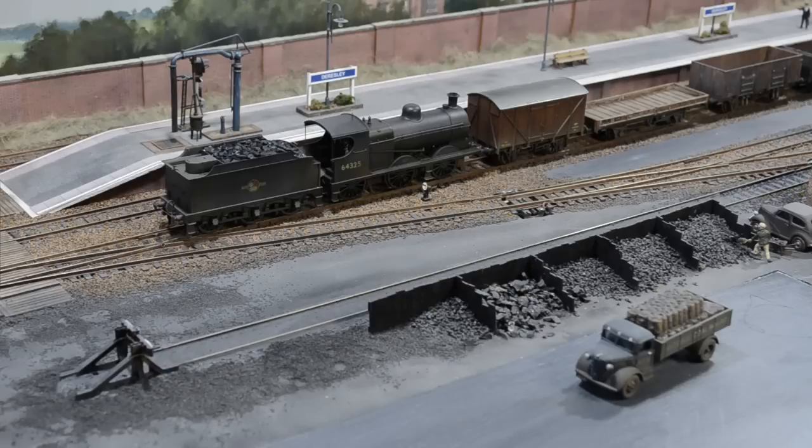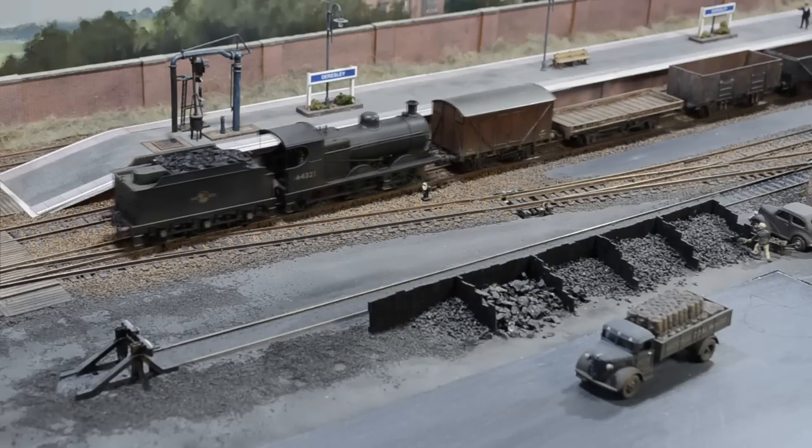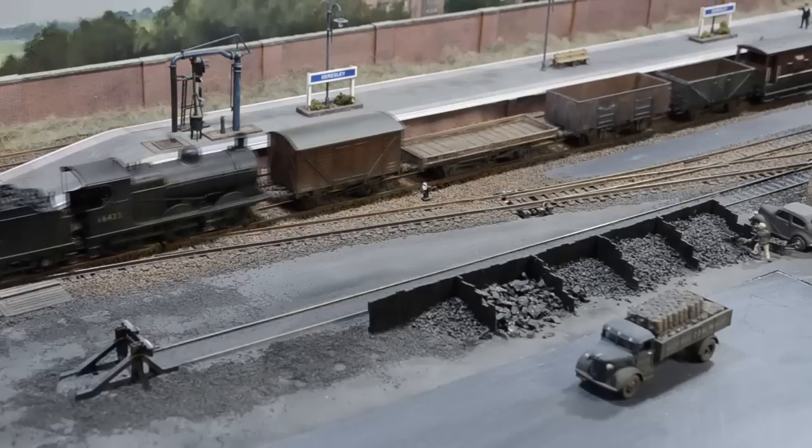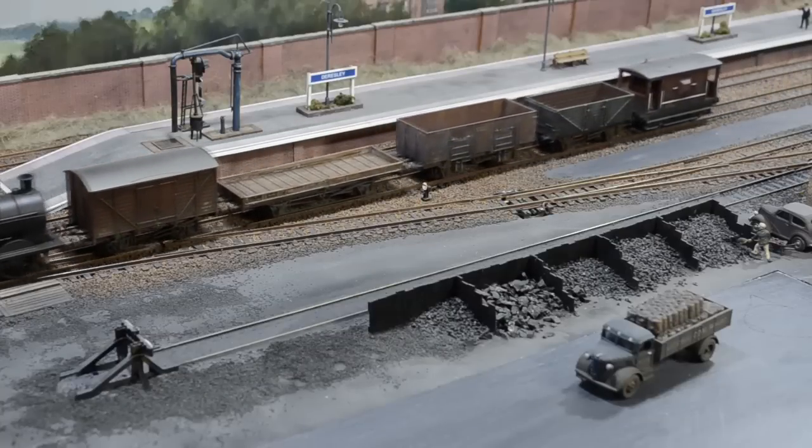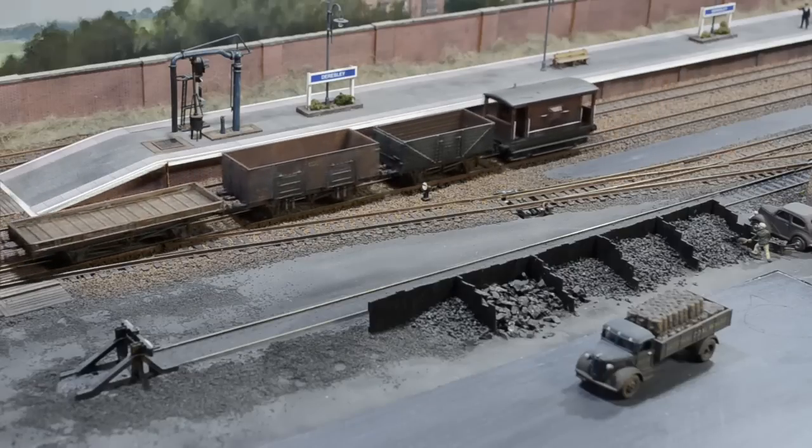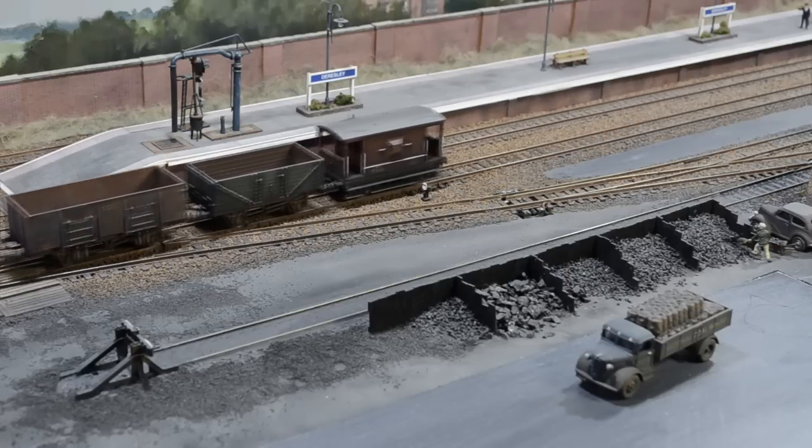At 6 o'clock, the train departs with goods and empties for King's Lynn, and the shunter is now free to process the incoming wagons. The loaded ones to the platform sidings and the empties to the storage siding.